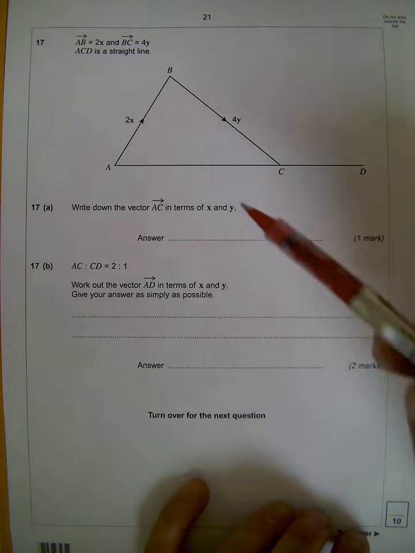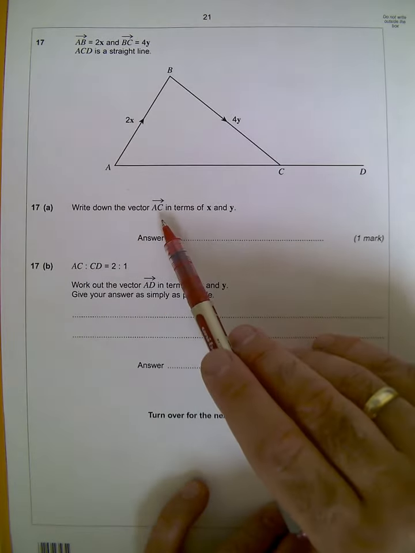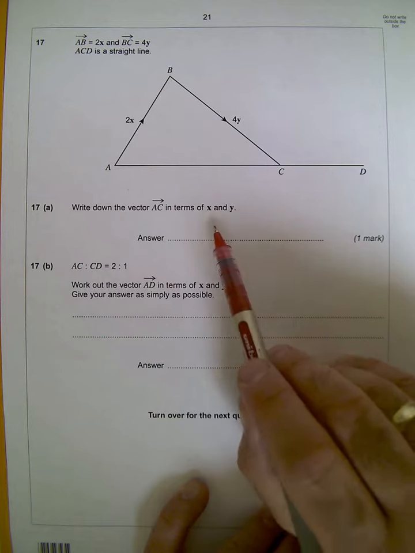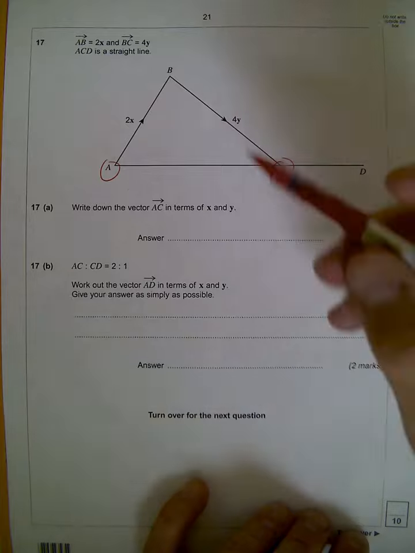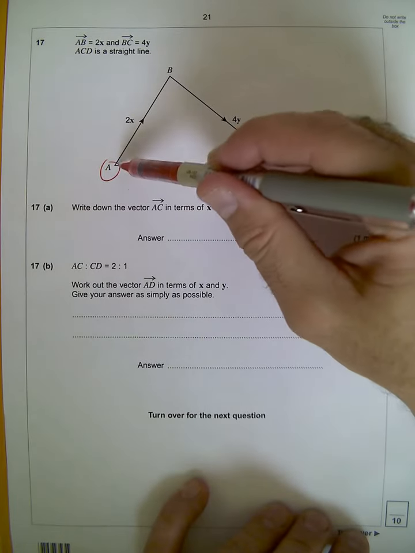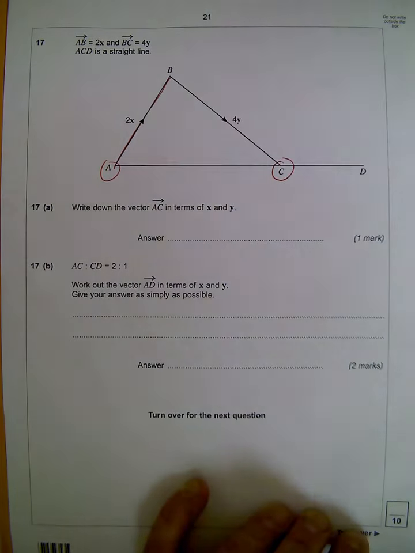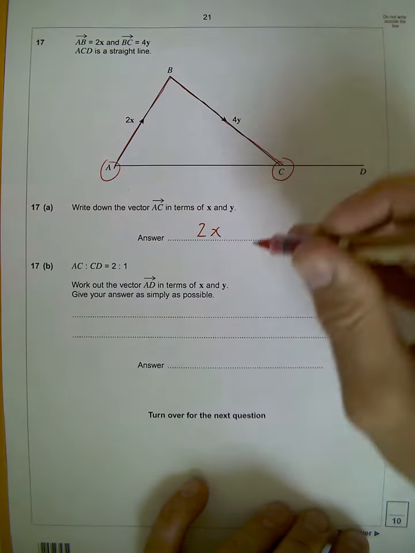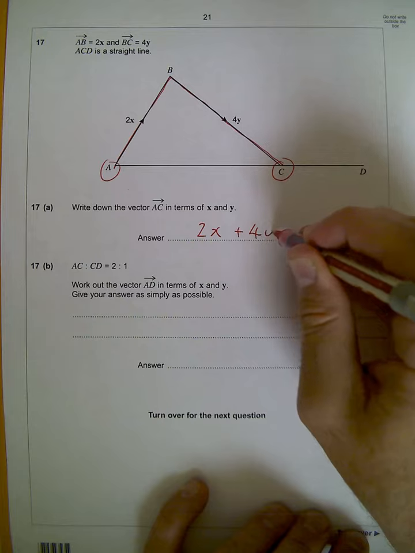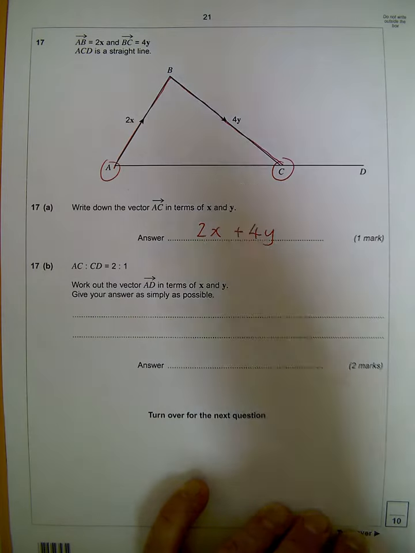And it says, write down vector AC in terms of x and y. So to get from A to C, if we want to do it in x's and y's, we've got to go along here, which is 2x's, and then down here, which is 4y's. So it's 2x plus 4y, one easy mark.